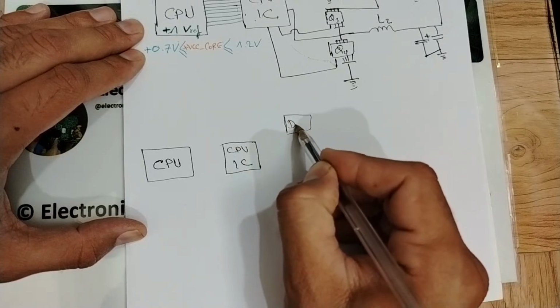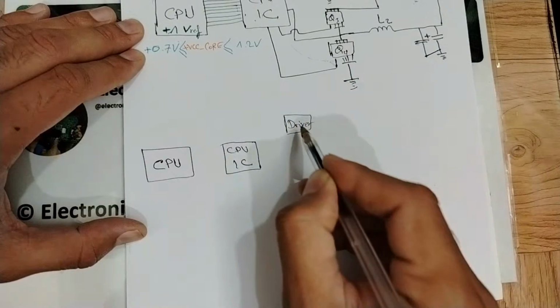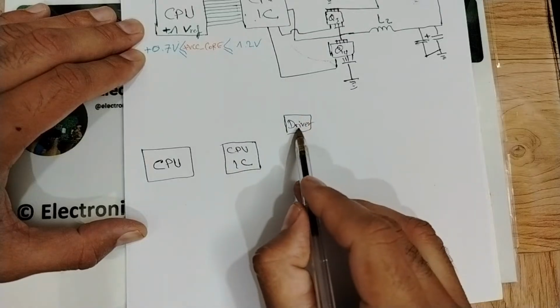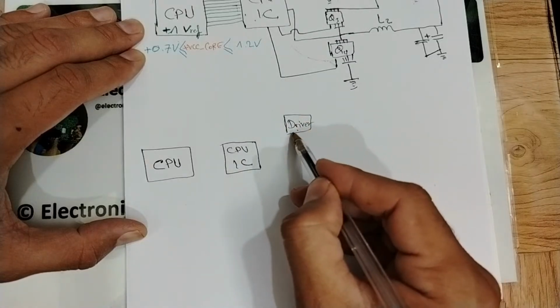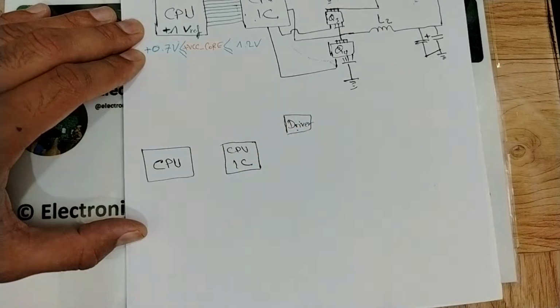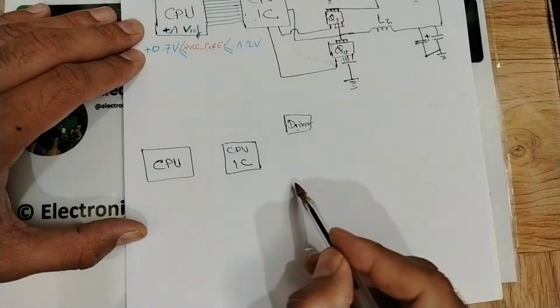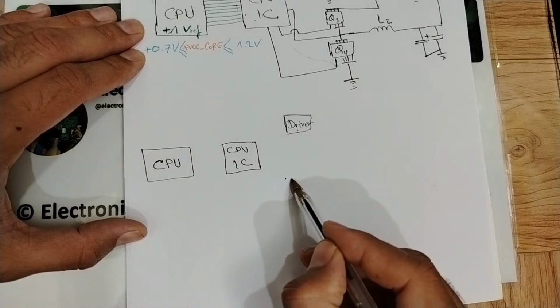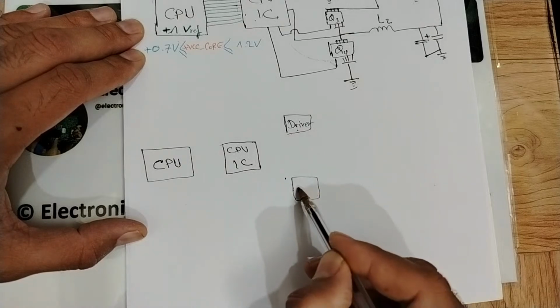And over here we have the driver. We call it driver. This driver is a small IC. This driver is not like this IC, but a small IC. I will show you this kind of driver on the motherboard. Here we have the second driver.